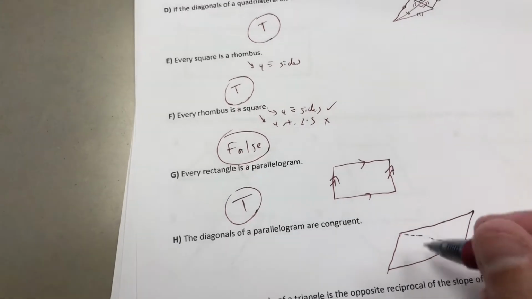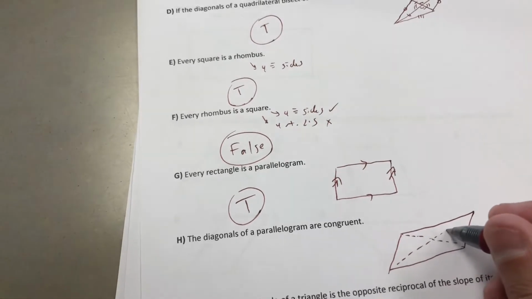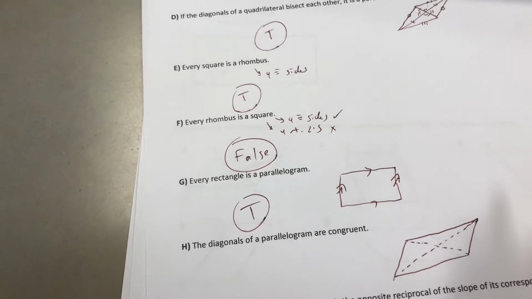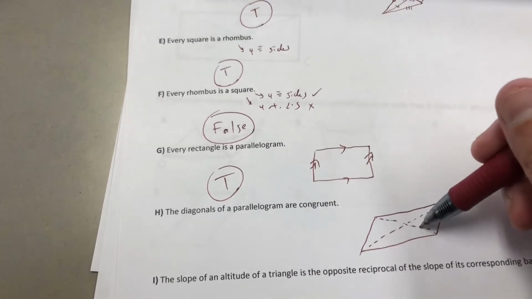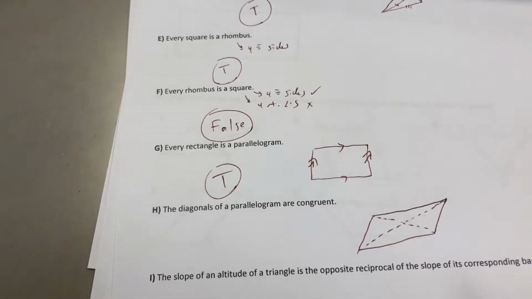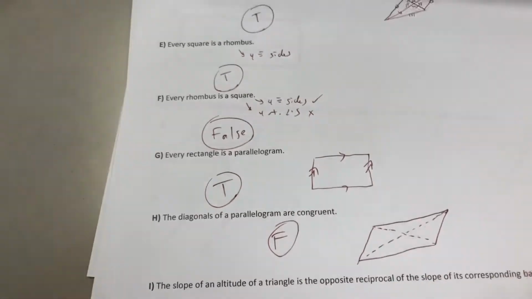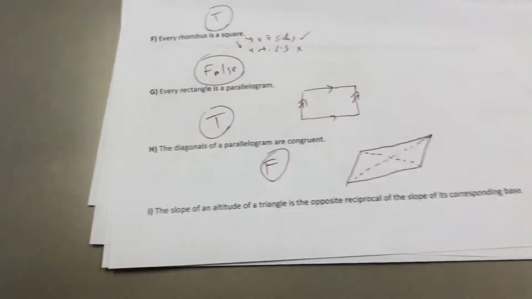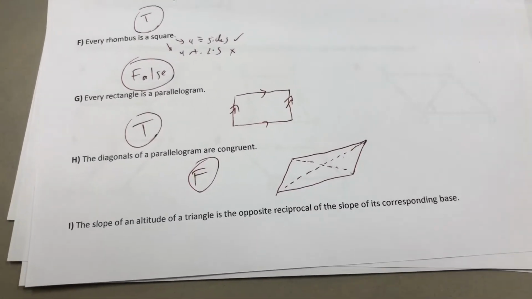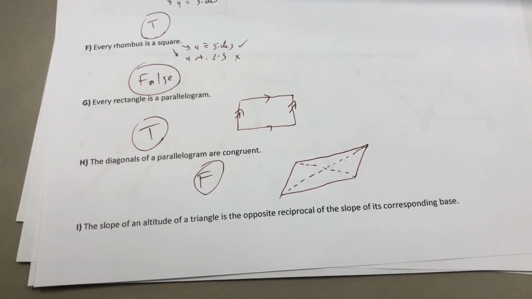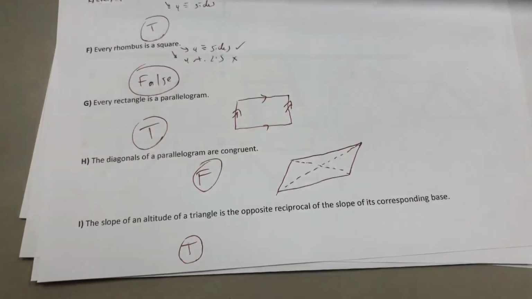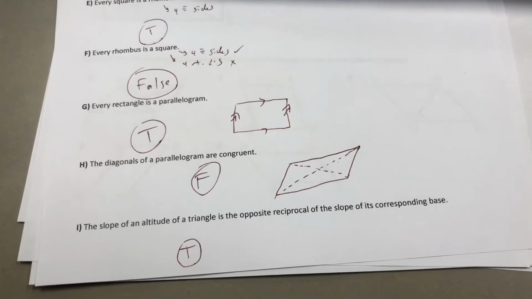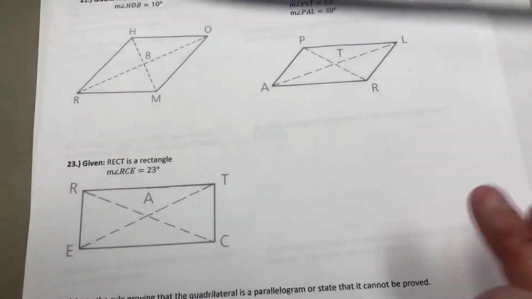First of all, it can be a little bit hard to show, but hopefully you can kind of see there that we've got 2 shorter pieces going this way, we've got 2 longer pieces going that way, so that's not a true statement. Some parallelograms have congruent diagonals, but just rectangles and squares. Okay, the slope of the altitude of a triangle is the opposite reciprocal of the slope of its corresponding base. Yes, altitudes hit at a perpendicular, and perpendicular slopes have opposite reciprocal slopes.